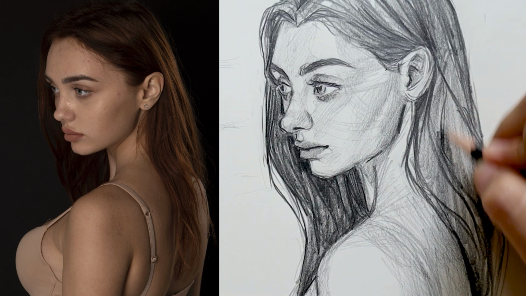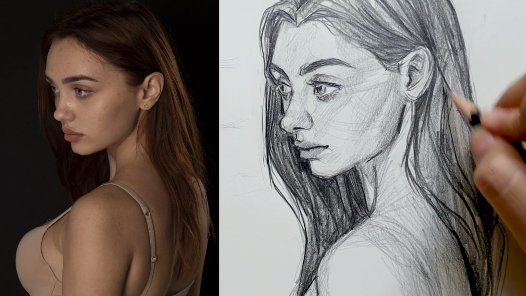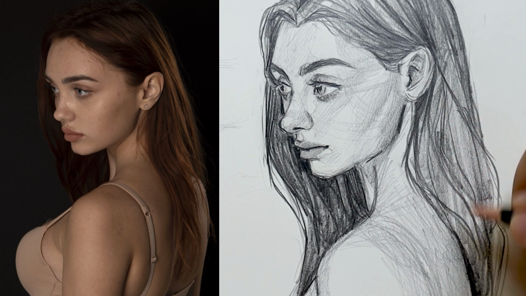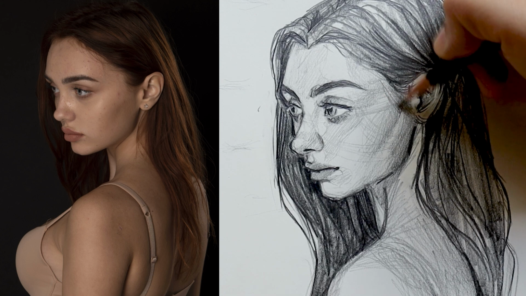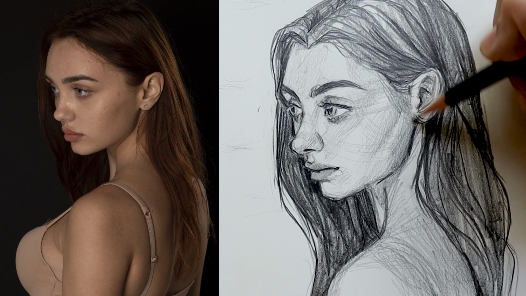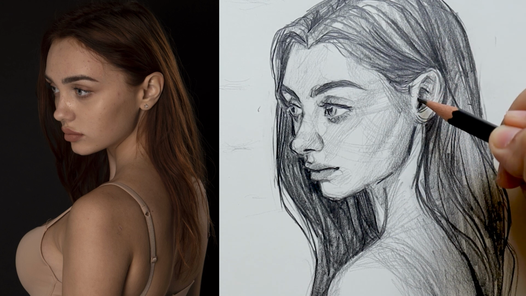I'm gonna make these hair strands not as dark as these ones right here. I'm just gonna make this part right here darker to flesh out her ear more.